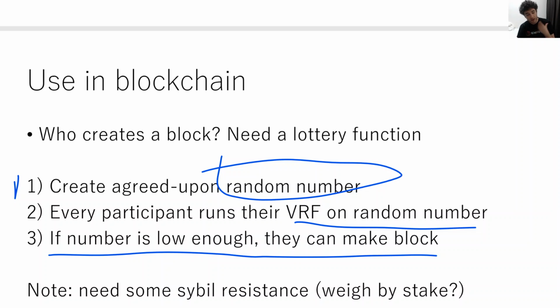And so maybe I actually get 5, and I say, okay guys, I got 5 from running my VRF. Not only did I get 5, I can prove to everybody I got 5, because remember, it comes with a proof of correctness. So even though people don't trust me, they can run the proof and be convinced that I did, in fact, run the VRF and am the true block creator.